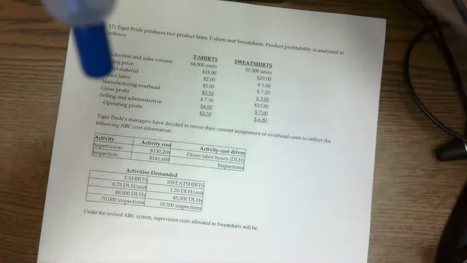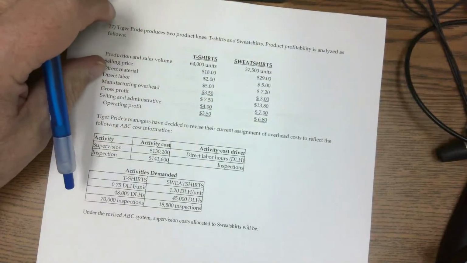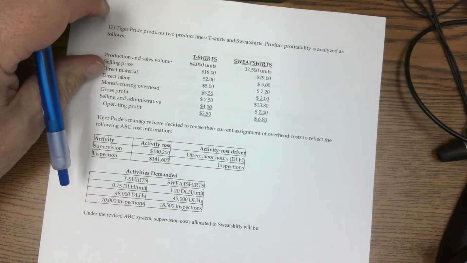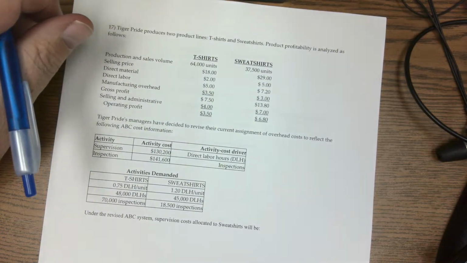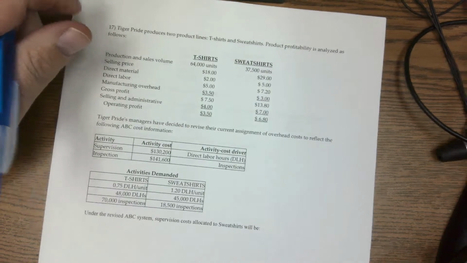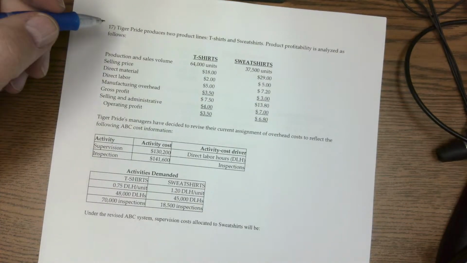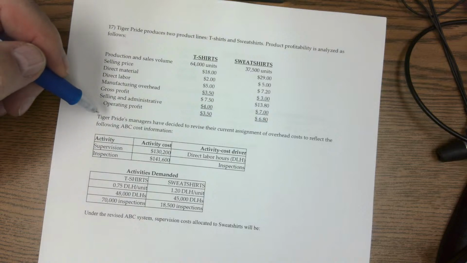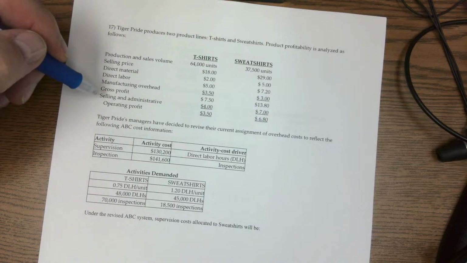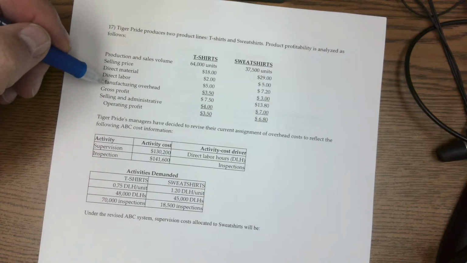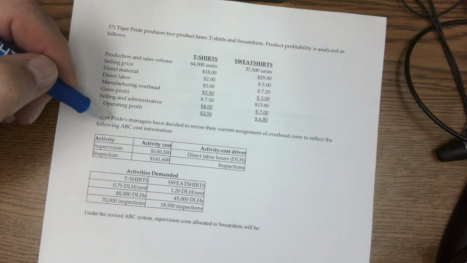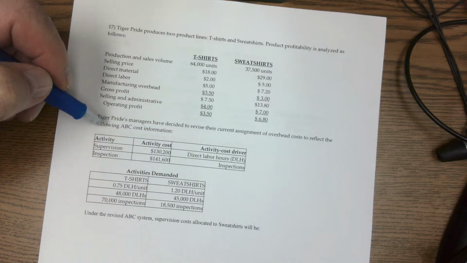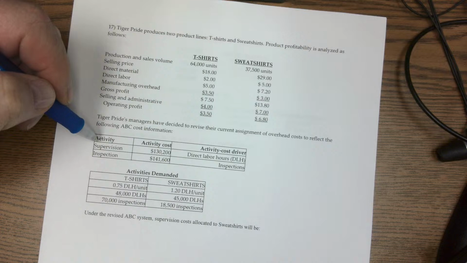The next one, Tiger Pride, produces two product lines, t-shirts and sweatshirts. Profitability is analyzed below. They have decided to revise their current assignment of overhead to follow the information.